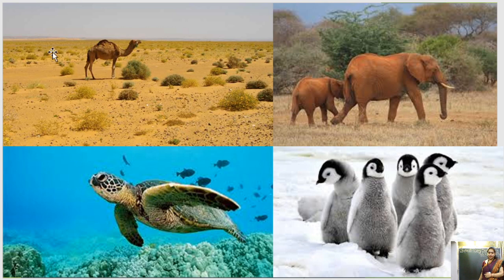Okay, children. So what is this? This is a camel, and camel lives in desert. Elephant. Elephant lives in terrestrial or land area, or in forest we can say. What is this, children? This is a tortoise and it can survive in water. There are various fishes also in this figure. Then we have this. This is penguin.